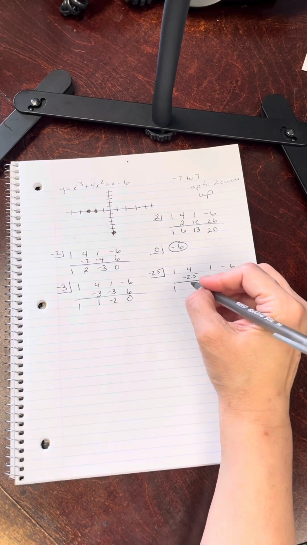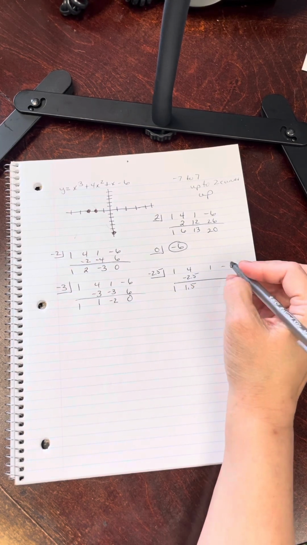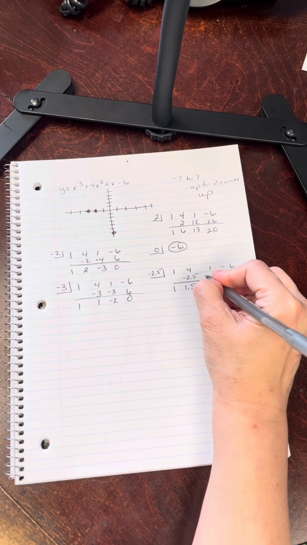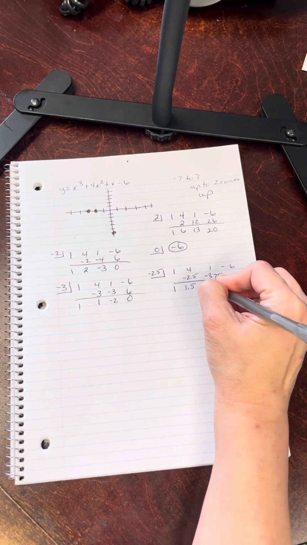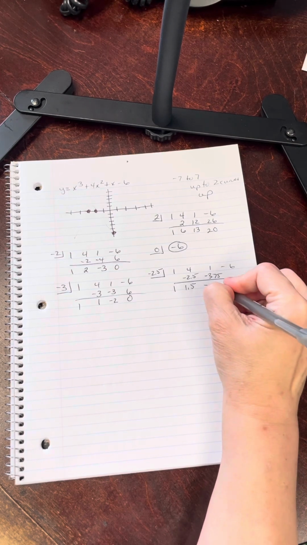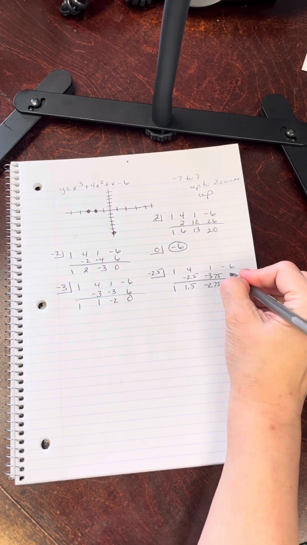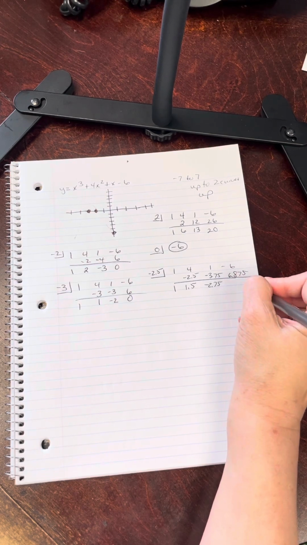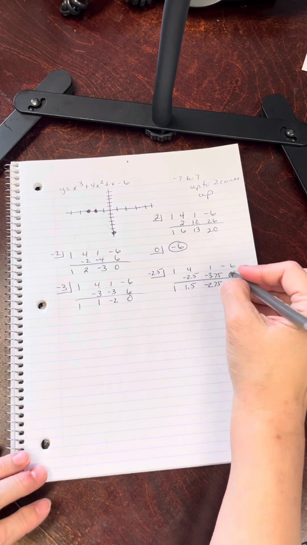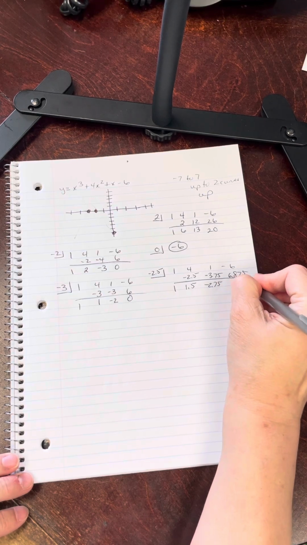So that should be 1.5 times, so it's going to be -3.75, -2.75, multiplying with -2.5, positive 6.875. Put that together, and I have a slight 0.875 as the remainder there.